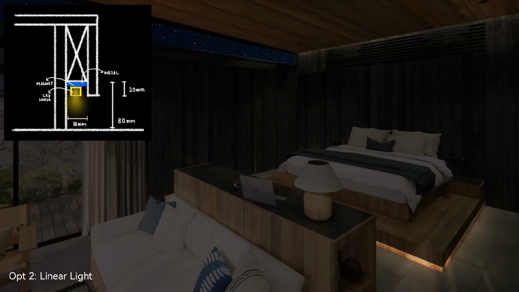As you can see in the detail, it's only 8 centimeters more or less from the floor, so the reflection will not be so bright. If you like this idea, this is the detail. Okay, and then for the night light in the bathroom, we use one of the wall washers as a night light, so the bathroom will also have low lighting.